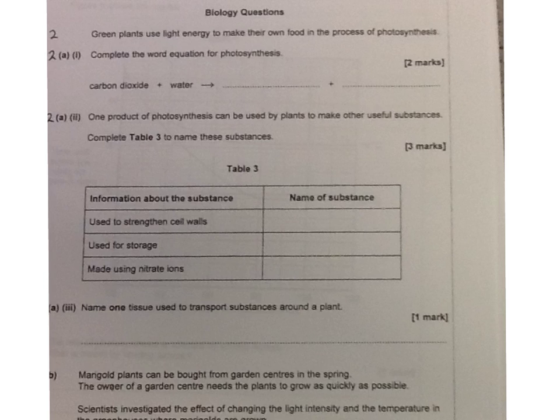Okay, question 2. This is quite a nice one to get stuck into. So it says green plants use light energy to make their own food in the process of photosynthesis. Complete the word equation for photosynthesis. So it's talking about plants and photosynthesis in this question. So we've got carbon dioxide plus water, and very basically it's just a basic knowledge and understanding question. They react to give us glucose and oxygen. So that was a really nice 2 marks that you could have easily got some marks on.